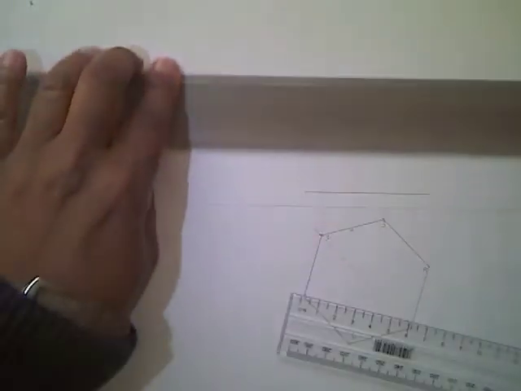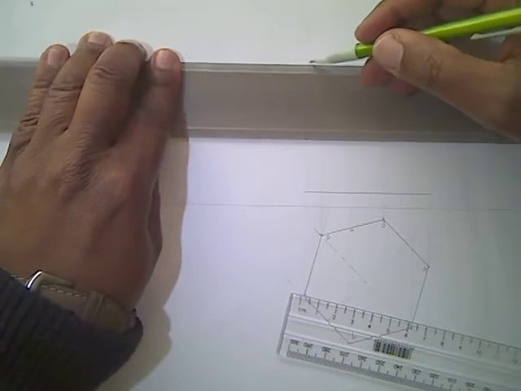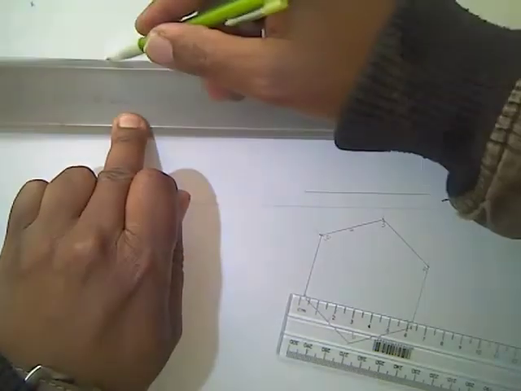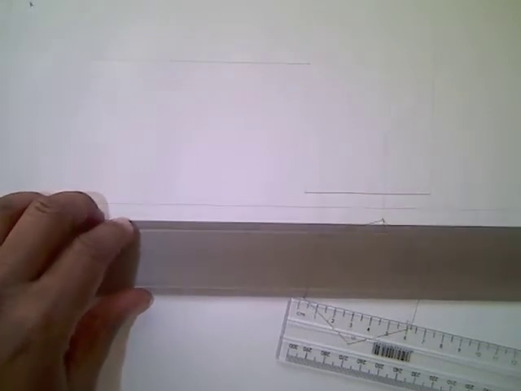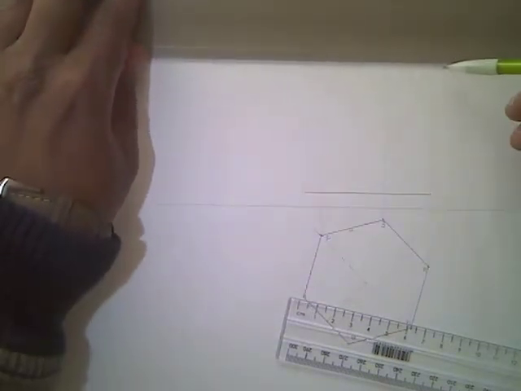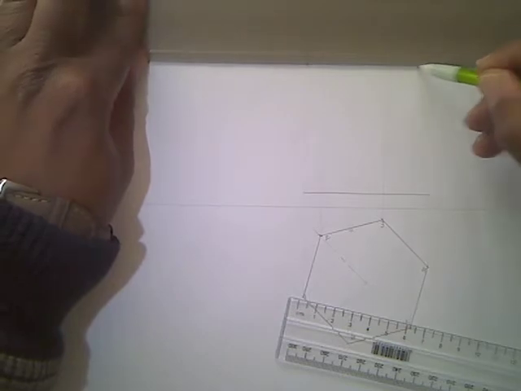Height is 70 millimeters. I also project it towards my left because I know I also have the other view, which is the right view, to complete. There we are.